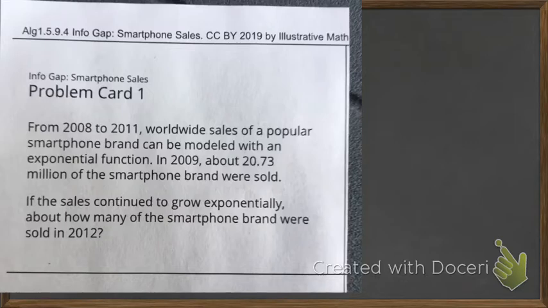So, this problem says from 2008 to 2011, worldwide sales of a popular smartphone brand can be modeled with this exponential function. In 2009, about 20.73 million of them were sold. If sales continued to grow exponentially, about how many smartphones of the brand were sold in 2012? I'm going to let you know, there's not enough info. You might even say we have an info gap. What would you need to know?